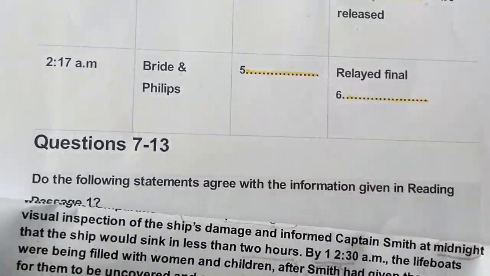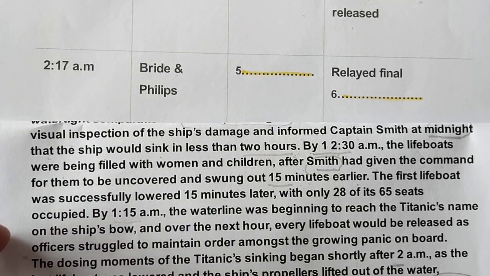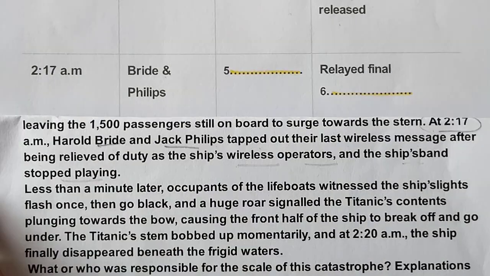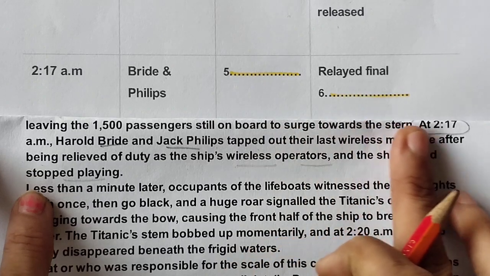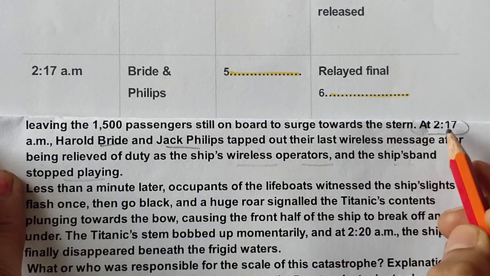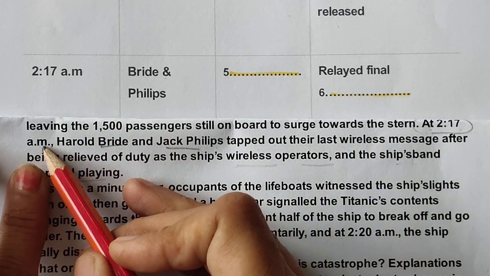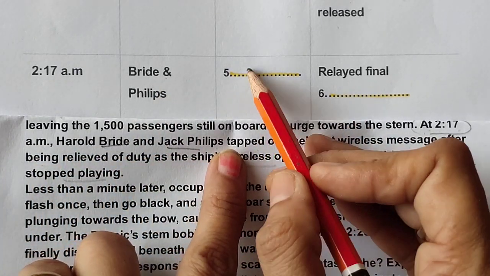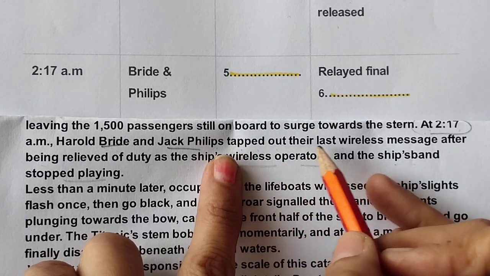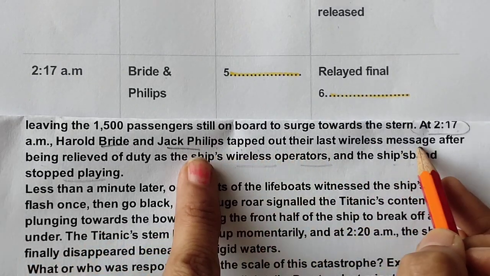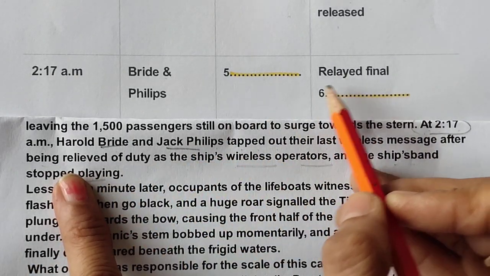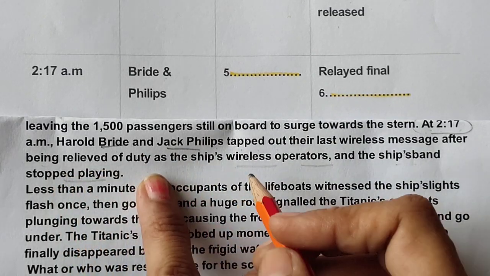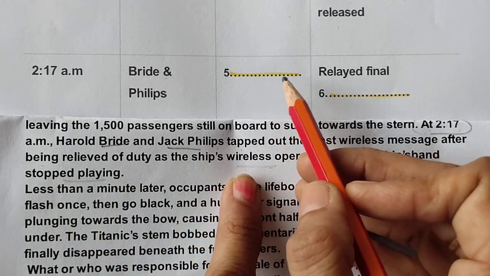Okay, so I will show you the location. You see this. Just a minute. It will be an easier way to find the answer like that. At 2:11 am, the same wording is there, the same person's name is there. Then what? This is the location. Tapped out their last wireless message after being relieved of duties as wireless operators. So now you decide what should come.